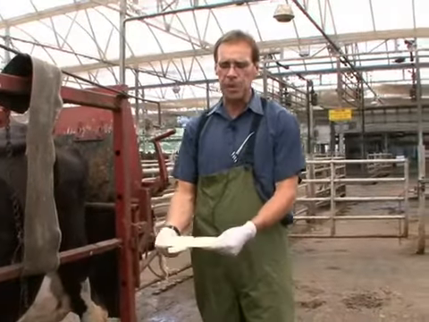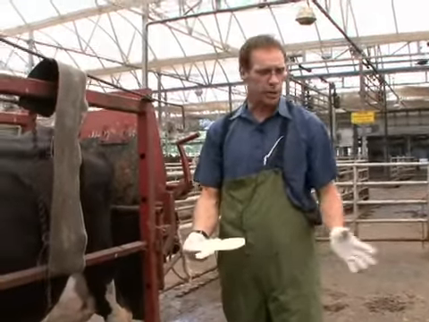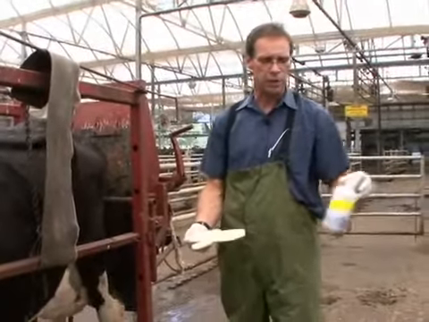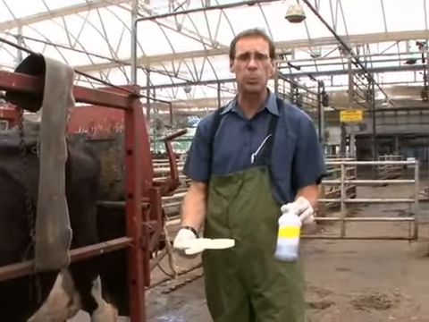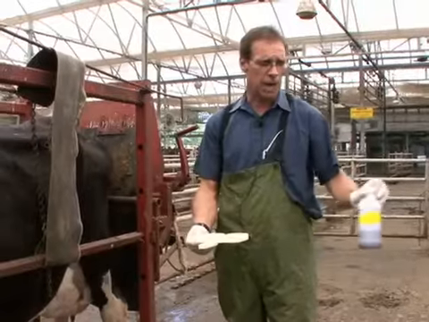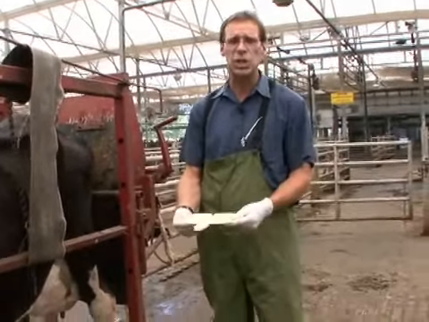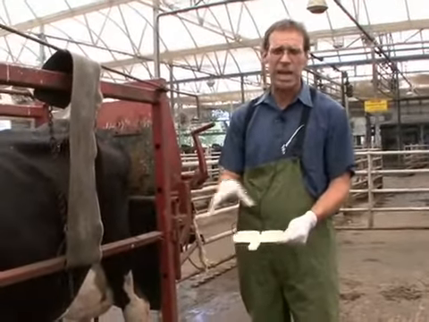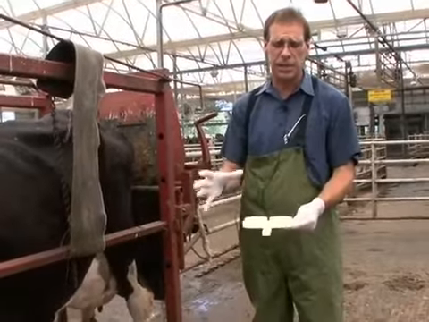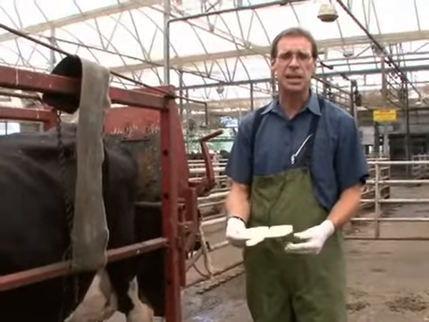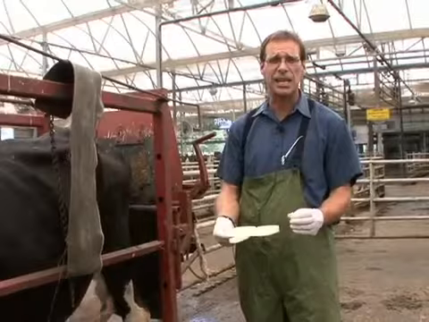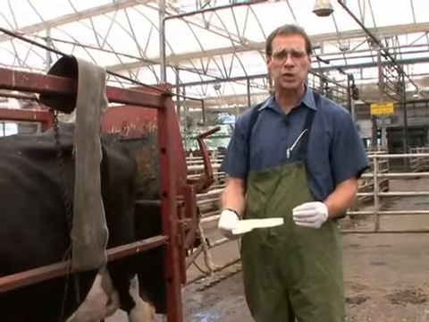Once we retrieve milk from these cattle, we add a reagent which looks like this. It's typically purple, and it contains different compounds, one to test pH, and the other compound will lyse the white blood cells, releasing their cellular contents, which is typically very tacky, and they want to stick to each other.